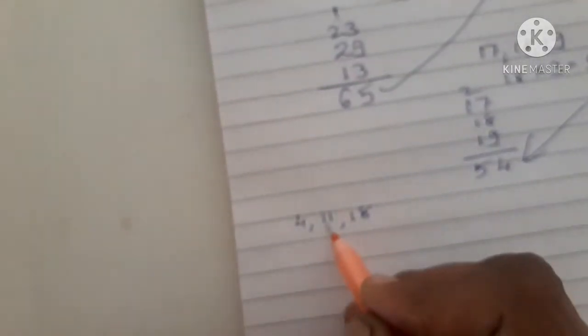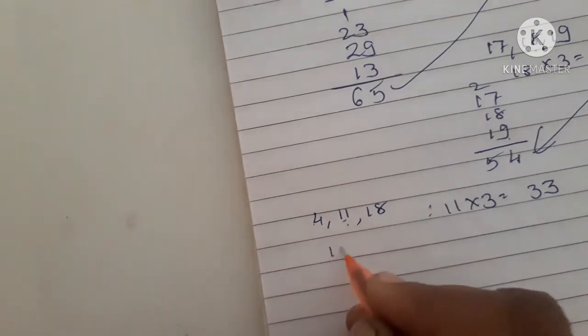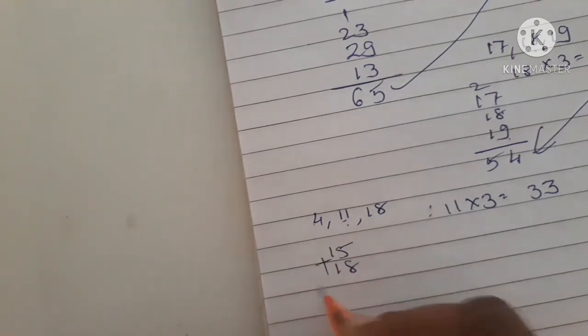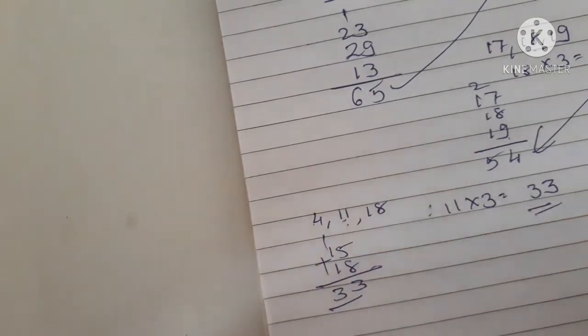So here 11 3s are 33, and I can check them also. 11 and 4, that is 15, plus 18, that comes to 33, which was this one.